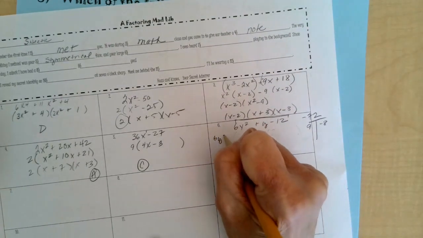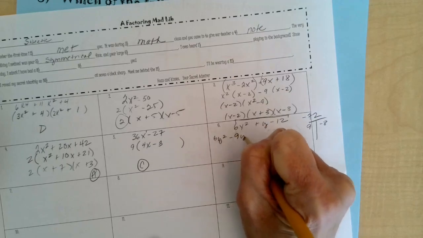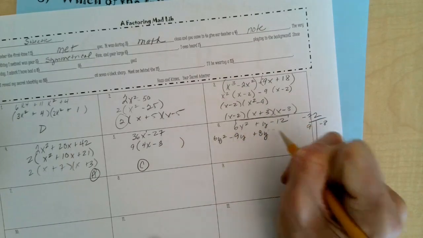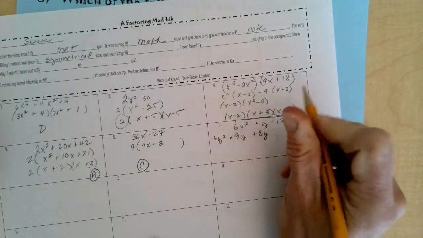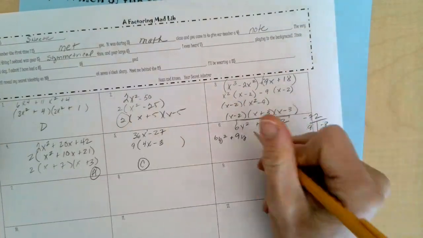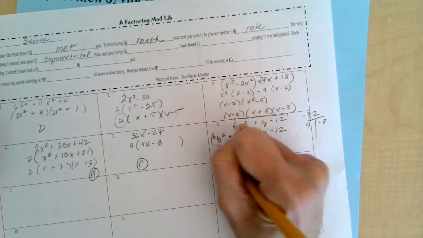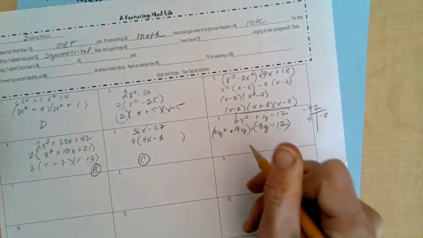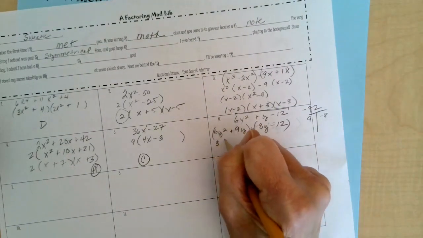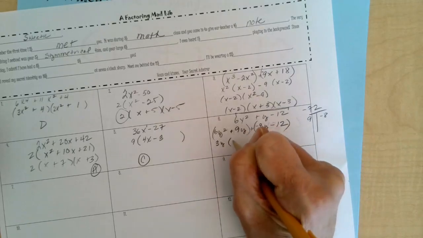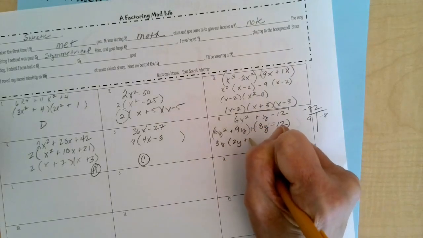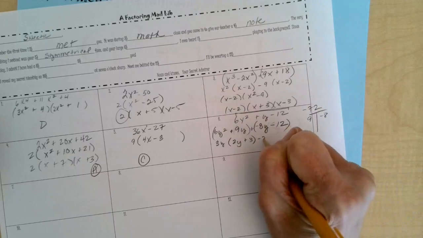So 6y squared minus 9y plus 8y, and then minus 12. Draw my parentheses. So 3 comes out and a y, giving me 2y plus 3. We're going to take a negative 2 out.